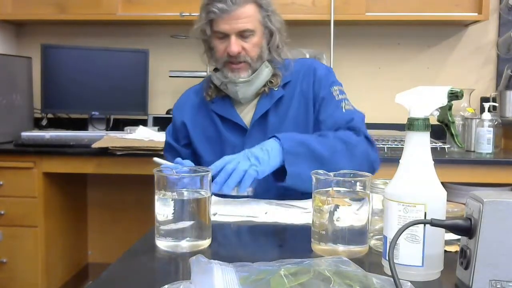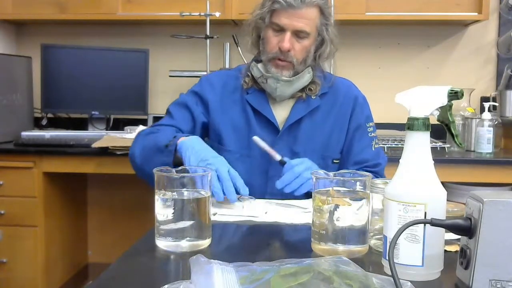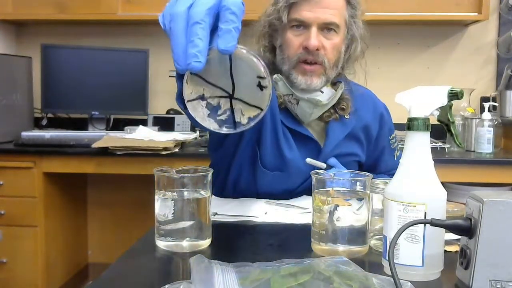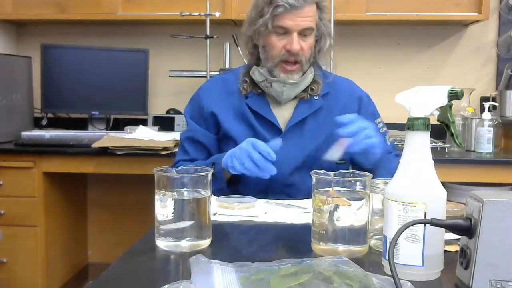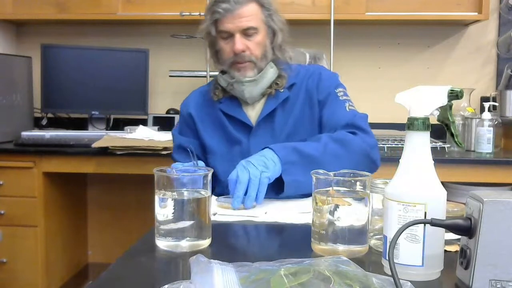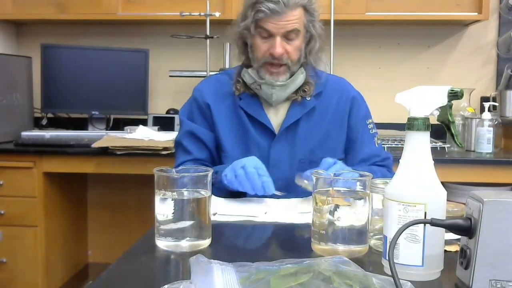But for the purposes of this video, I've just got one sample, tree 1. I've got it marked on the bottom of the plate. I've got my sterilized little leaf bits, and what I'm going to do now is put them into their appropriate place on the plate.